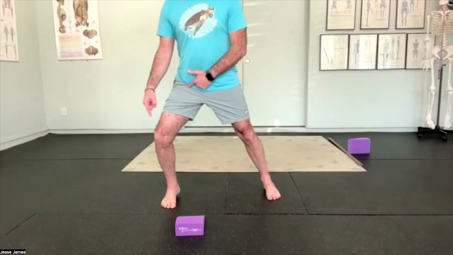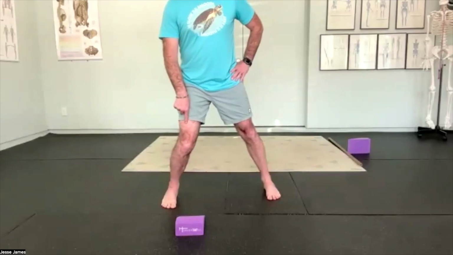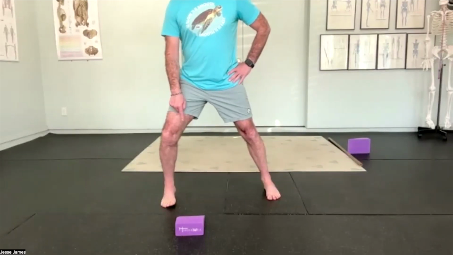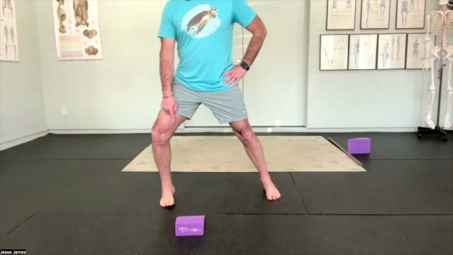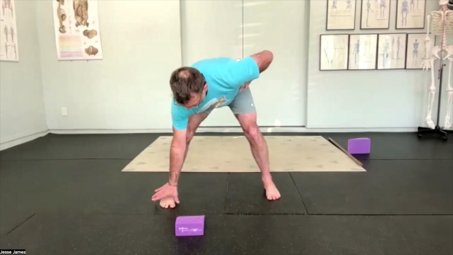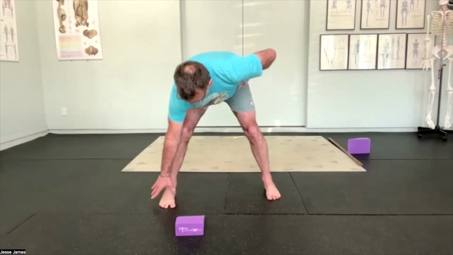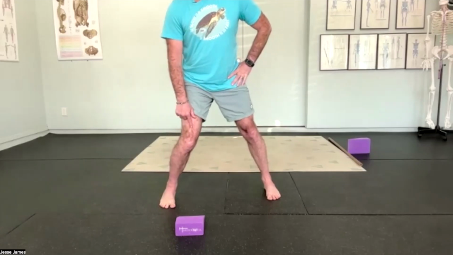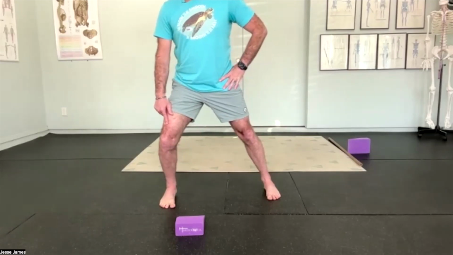external rotation. But as I move that knee in and out, I don't want to lose contact with the ball of the big toe. I want to stay nice and grounded throughout that forefoot as the knee works in and out.